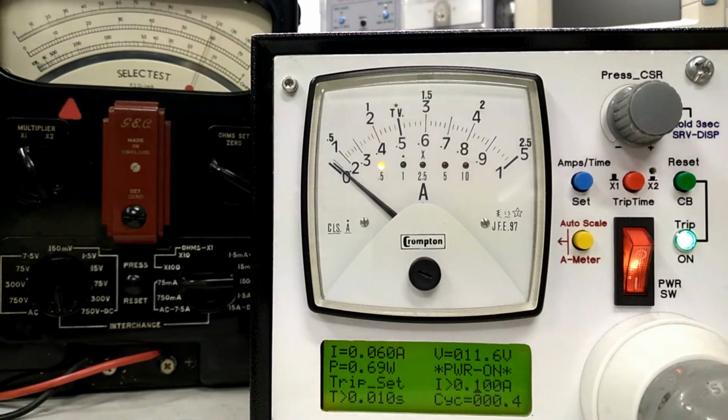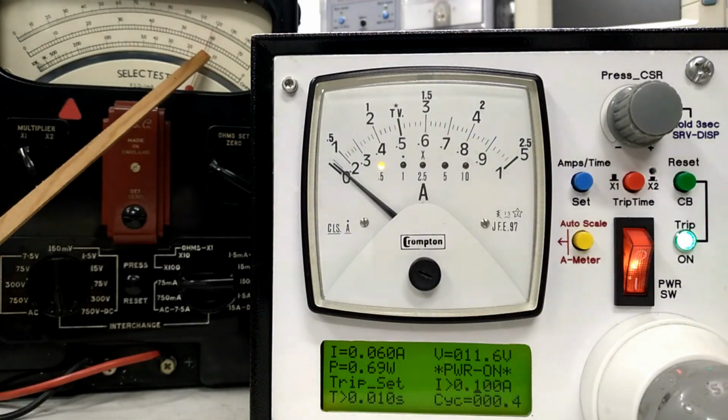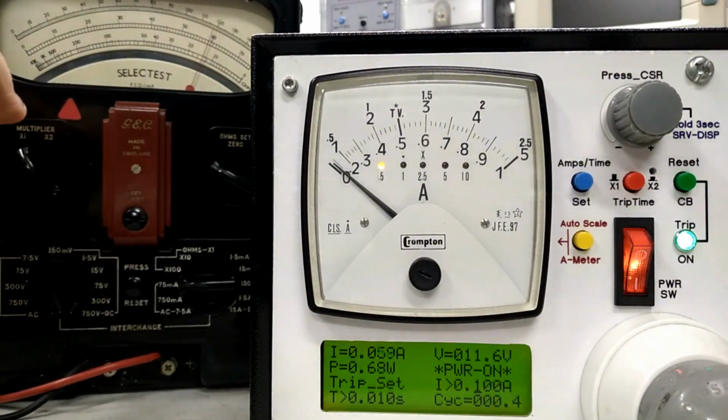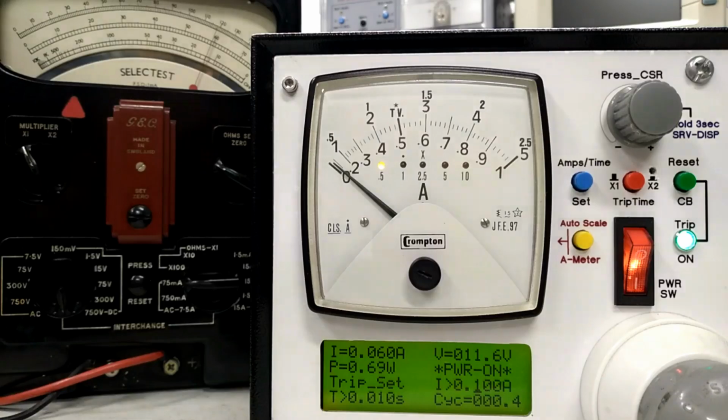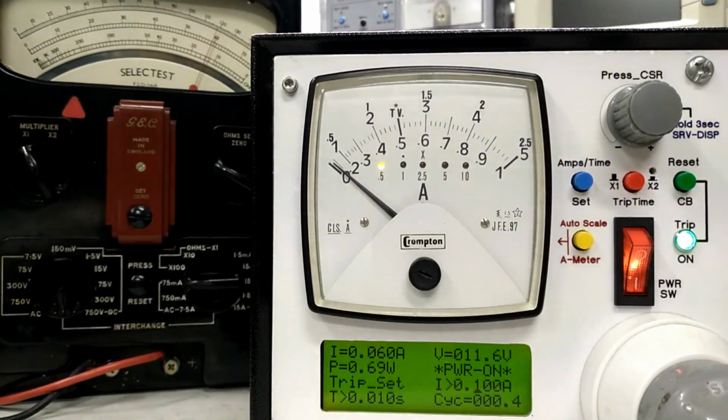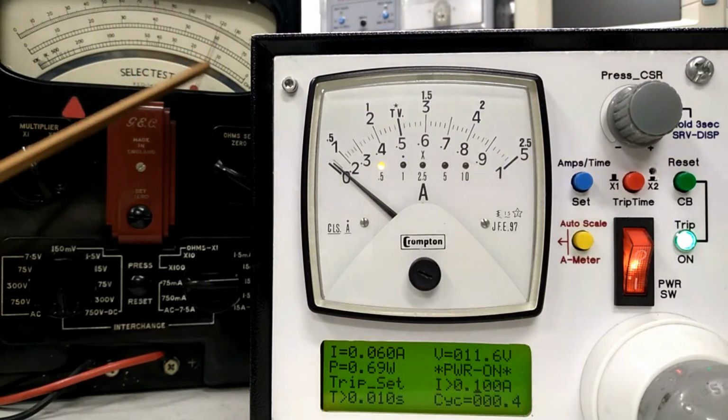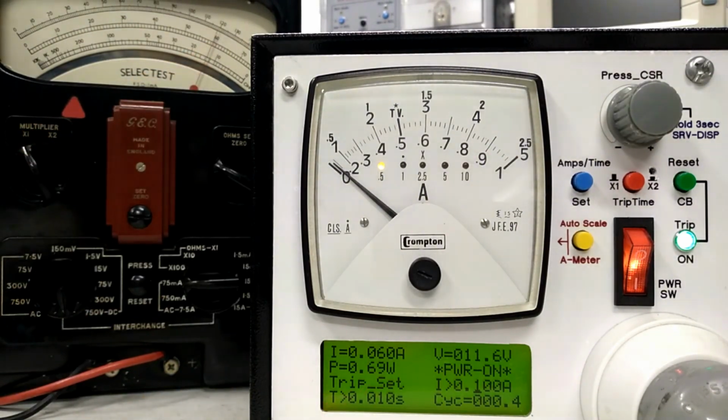Let's see if I could. So my current reading is 60 milliamps, and you can see this one is reading a bit less. Maybe we've got to knock it a bit. These old analog meters. Okay, it's pretty much 60. So you see now, pretty much 60 milliamps, and I'm reading 60 milliamps.